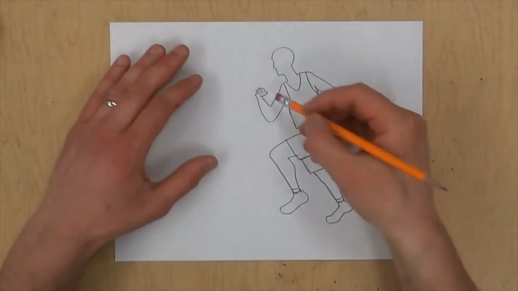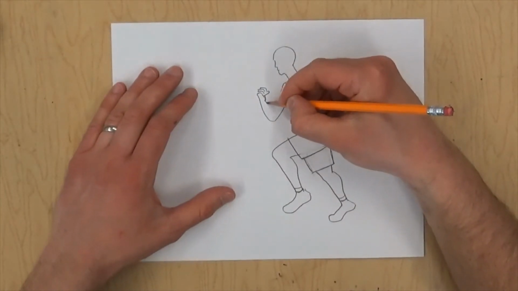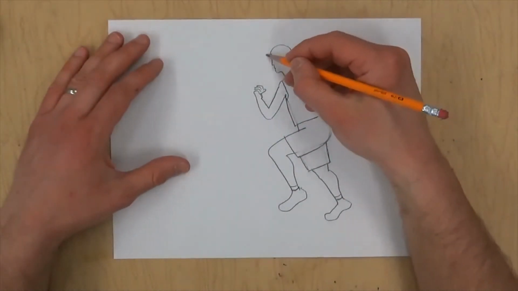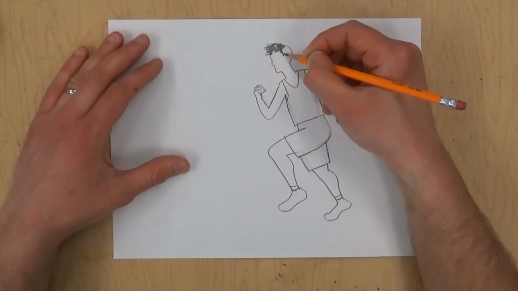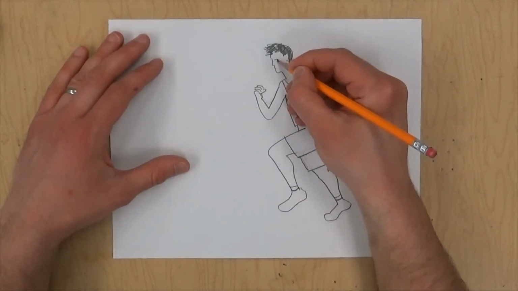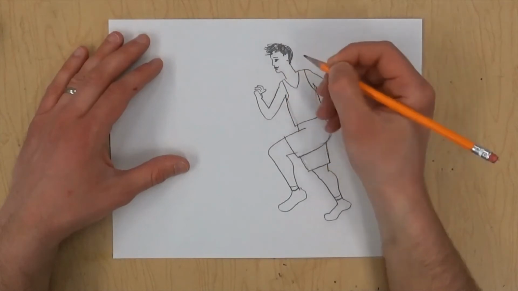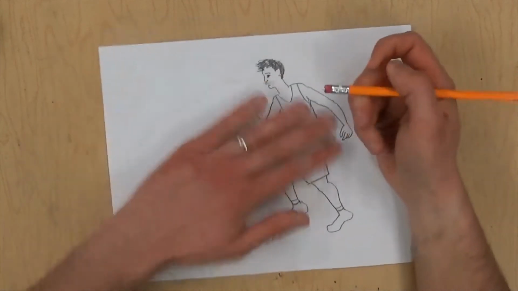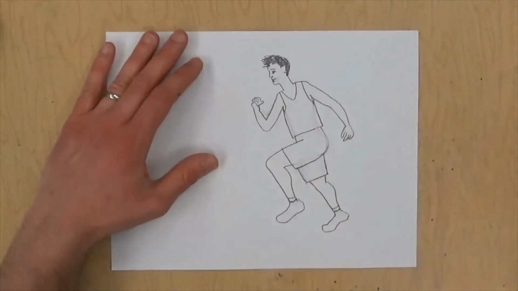And if something looks weird to you, you can just kind of fix it. This hand kind of looks weird with the wrist. So I just changed the shape a little bit to make it more realistic. And you can do whatever you want with the hair. Use your imagination. And then eyes would be right about there. Eyebrows. Mouth. Start with a pencil, erase as you go. And then when you're happy with it, you can color it in.